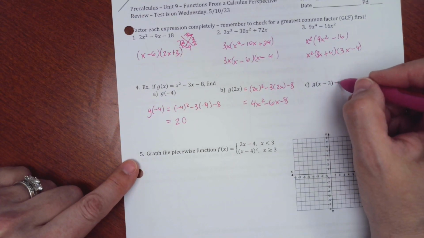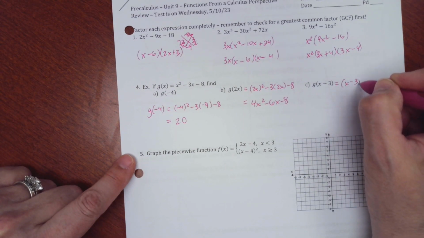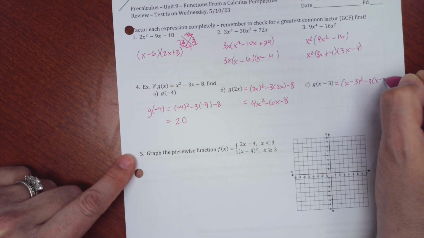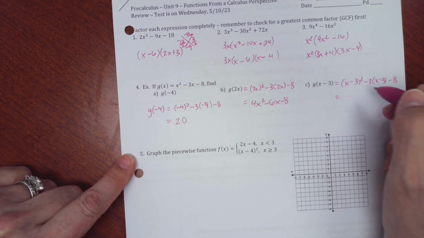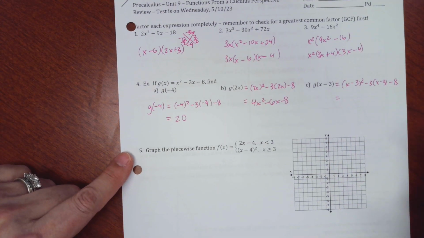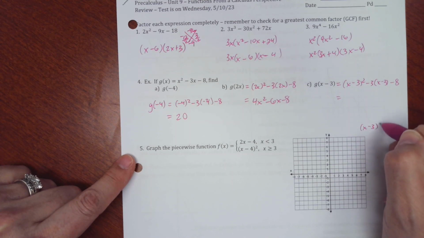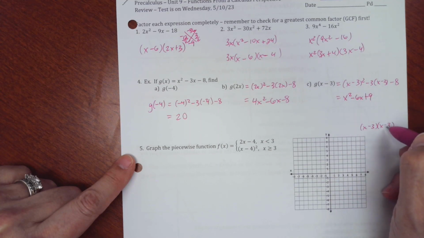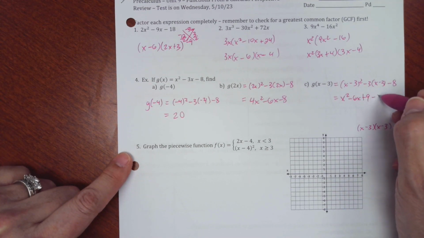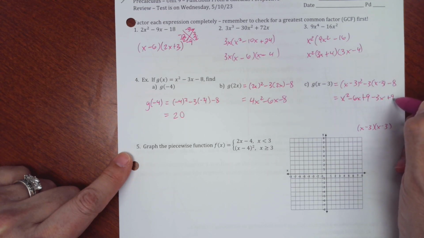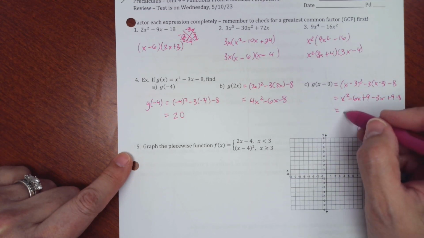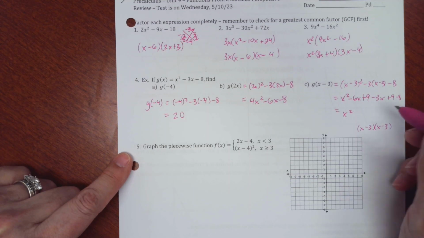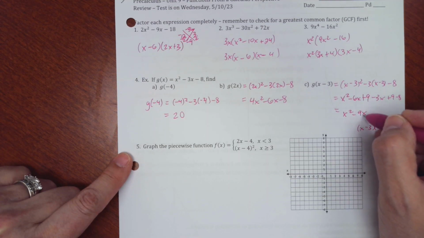Over here, you're trying to put x minus 3. So you have x minus 3 squared minus 3 times x minus 3 minus 8. If you square that out, you might want to write that over to the side. Write x minus 3 twice and FOIL it out. You get x squared minus 6x plus 9 if you work that out. Then the rest of it, minus 3x plus 9 minus 8. So you clean that up, you got x squared minus 9x, and let's see, plus 10.